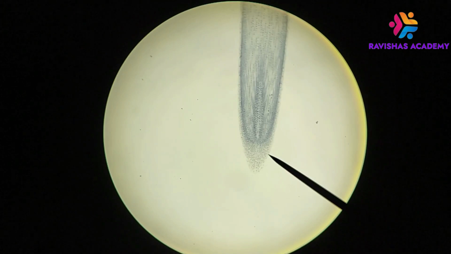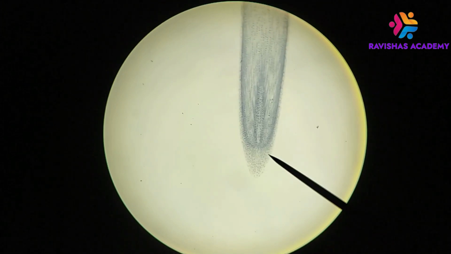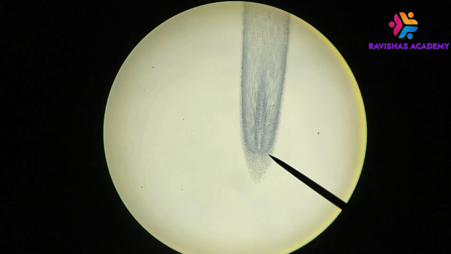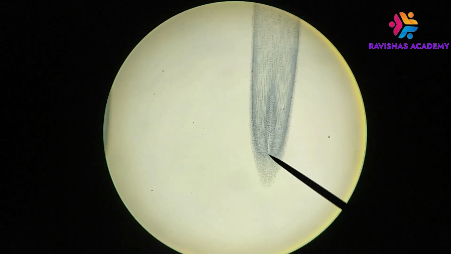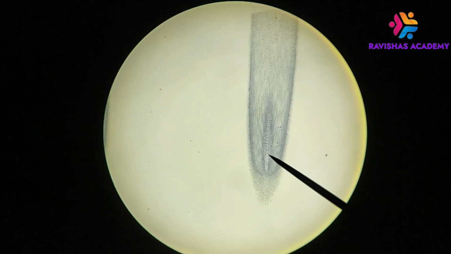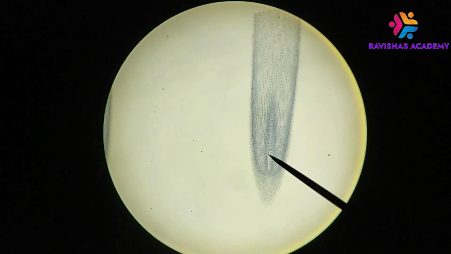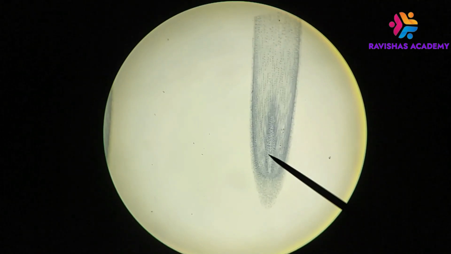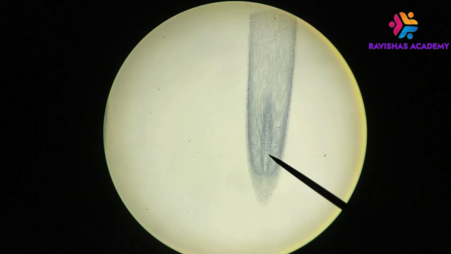You can clearly see that it's very different in terms of its cellularity and the staining characteristics compared to this part of the root right here, which is the actual more cellular part of the root where you would find cell division going on. So this area right here that I'm pointing to right now, this is called the root apical meristem, and this is where you would find a lot of mitosis.